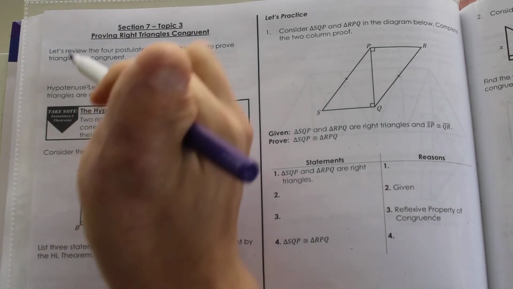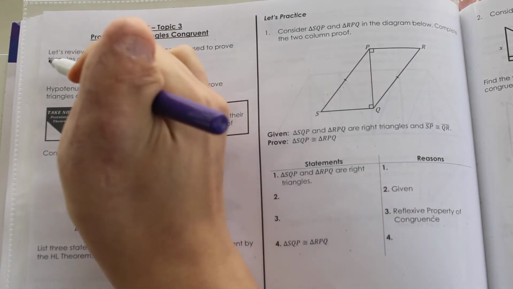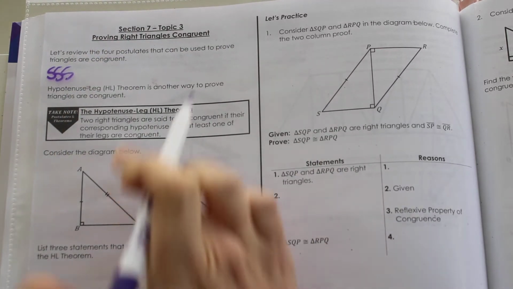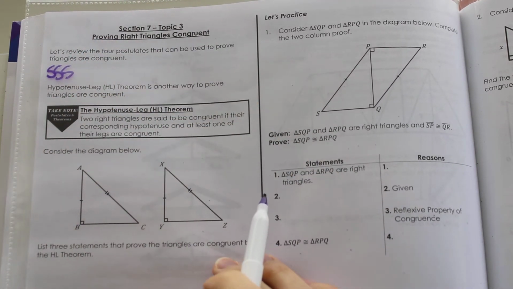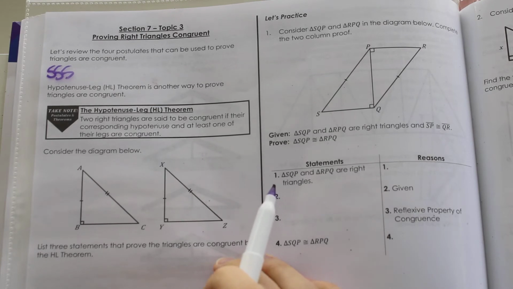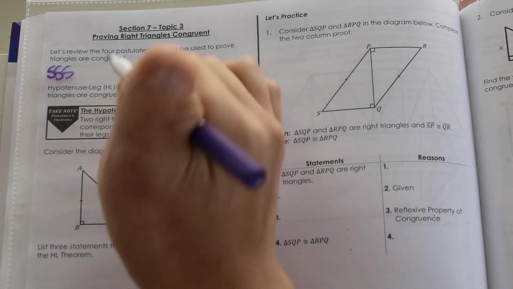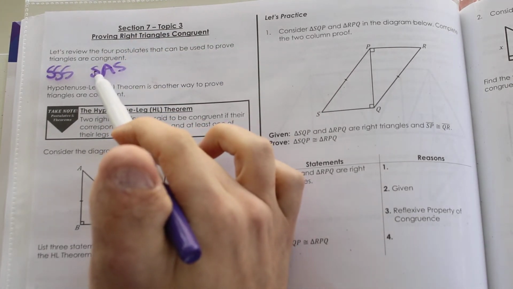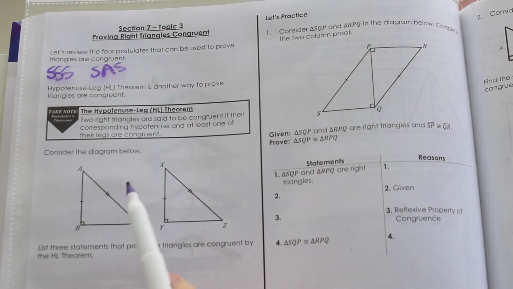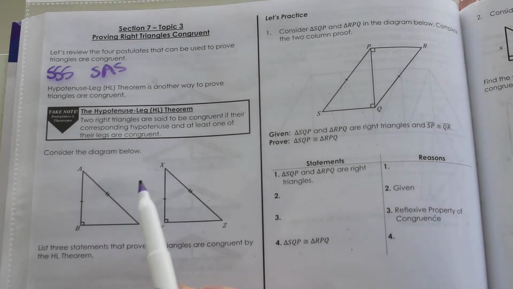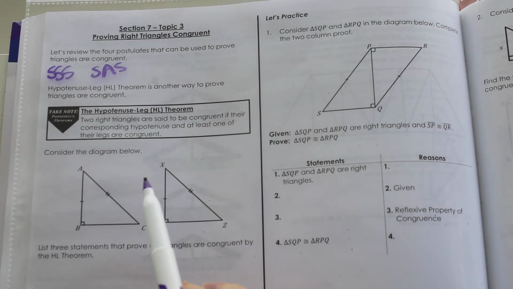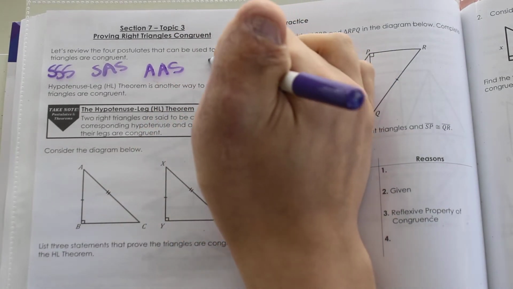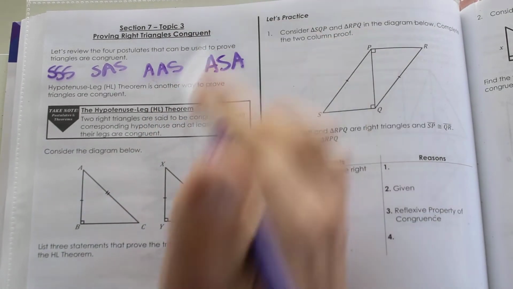We talked about them in the first set of videos for this section, where we have side, side, side. So if all 3 sides of our triangle are congruent, then the 2 triangles are congruent. And the second one was side, angle, side. So if we have a side and then an angle, then another side, then the 2 triangles would be congruent. We also had angle, angle, side, and angle, side, angle.